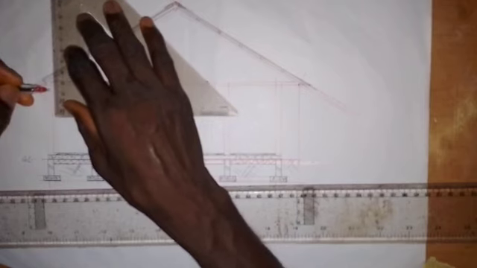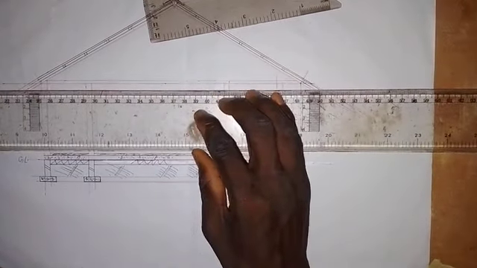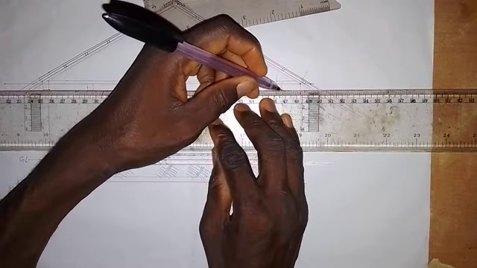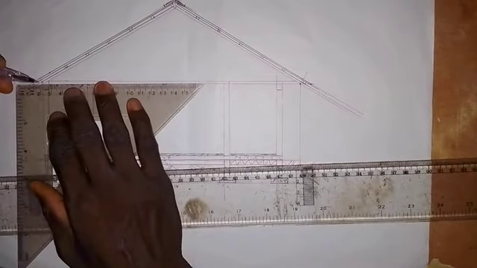Okay. So 5 millimeters. So that will be, and I will draw this. And here I will draw this. So for the wall plate, it's in a square form.